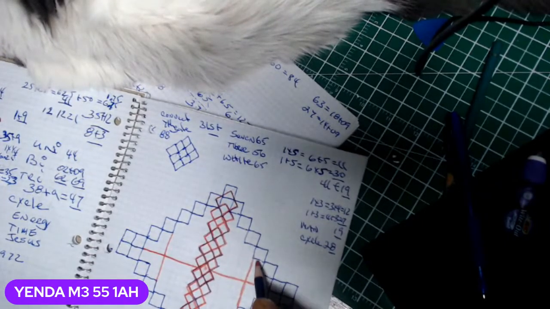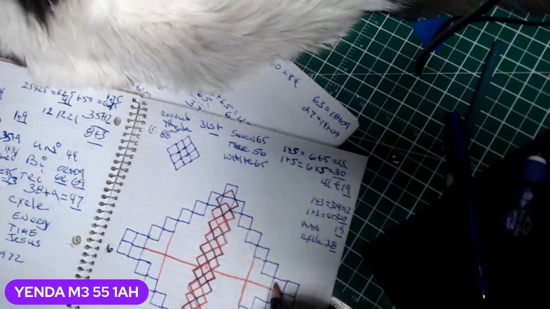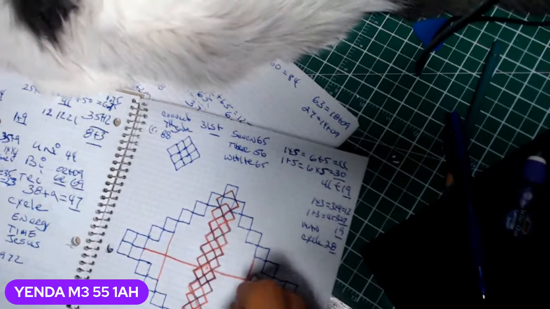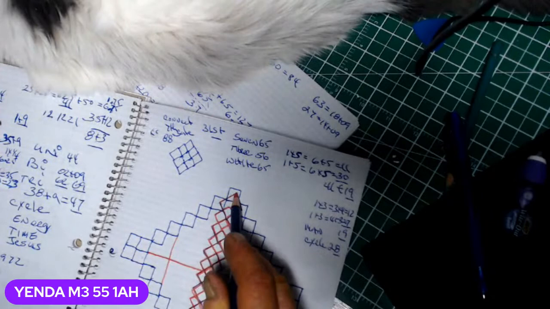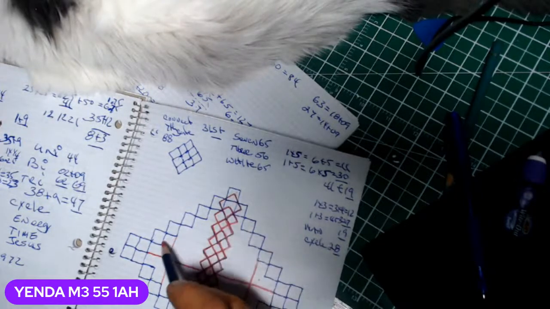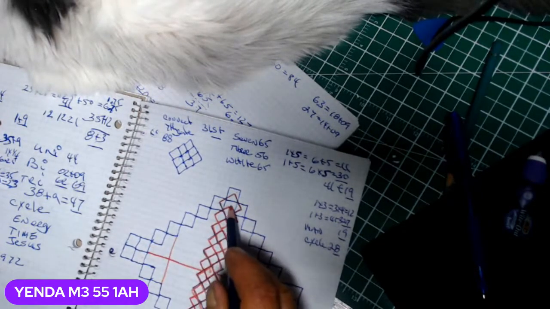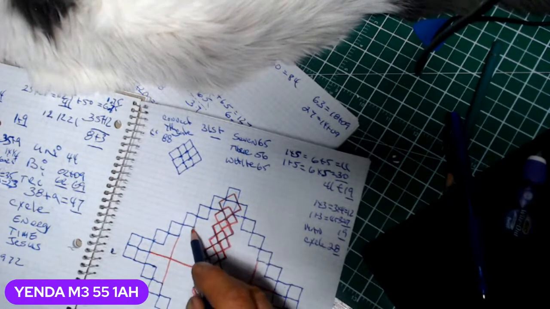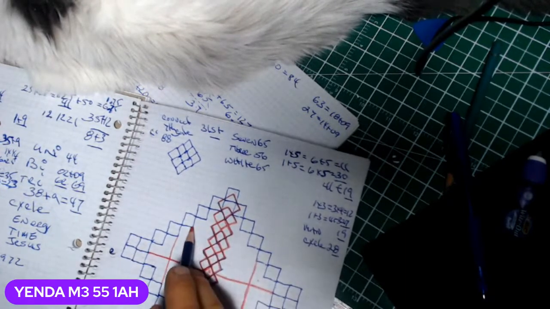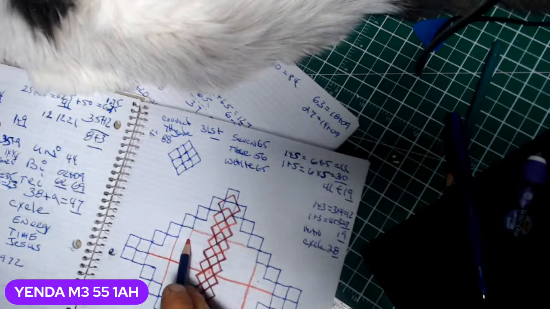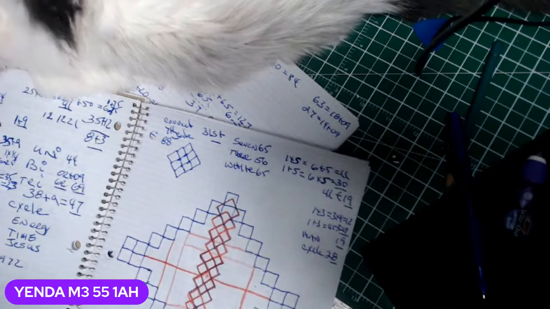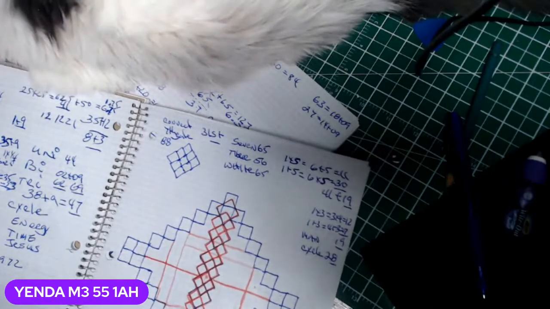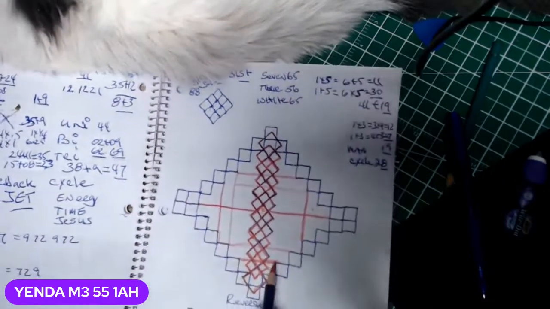Well, I think this one has to be 4. This is 3. This is 1, 2, 3. This is 1, 2, 3, and this is 1, 2, 3. This is 1 area. I'm just trying to think, should it be 3 areas? I'm trying to exactly see where it's supposed to be. I'm not sure if you can even see that.